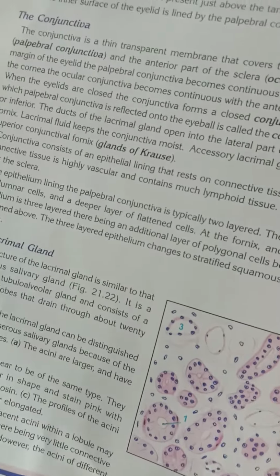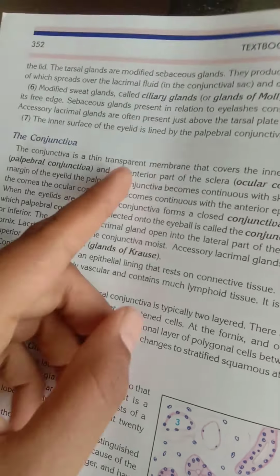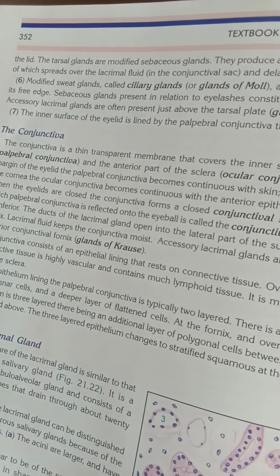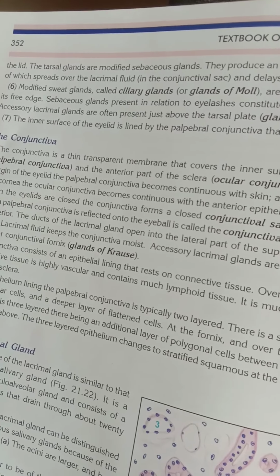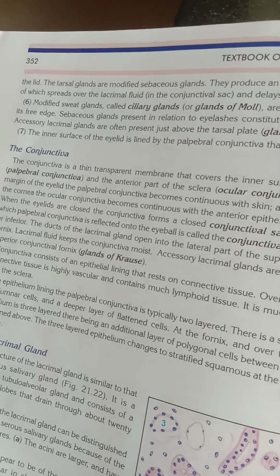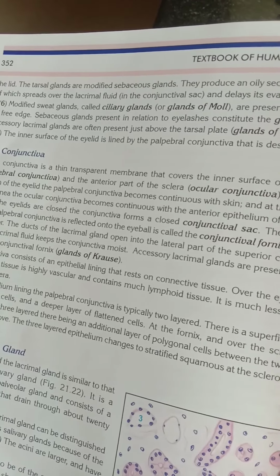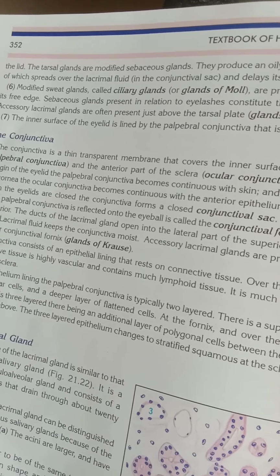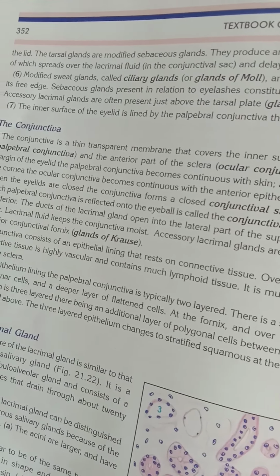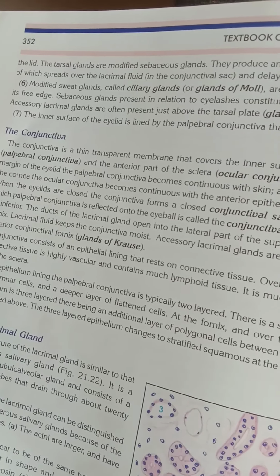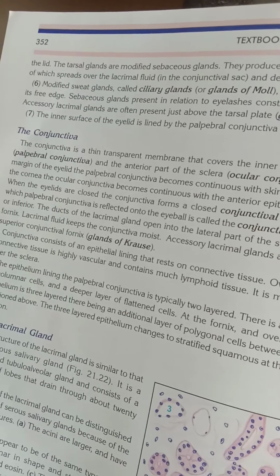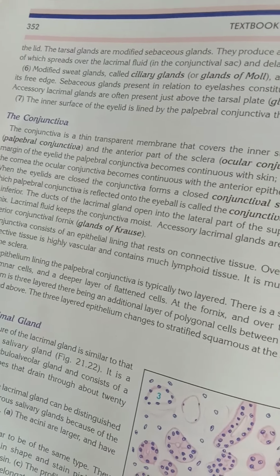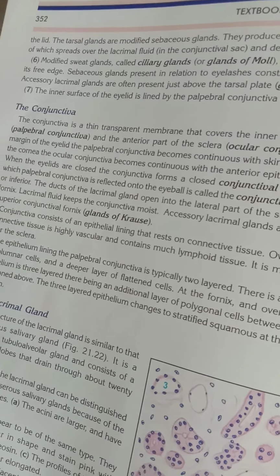So you can see here the conjunctiva is a thin transparent membrane, and it covers the inner surface of each eyelid, that is the palpebral, and also the anterior part of the sclera. Sclera is continuous with the ocular conjunctiva, if we remember from the previous section. In the free margin of the eyelid we also have palpebral conjunctiva continuous with the skin, and at the margin of the cornea the ocular conjunctiva is continuous with the anterior part of the cornea, right?